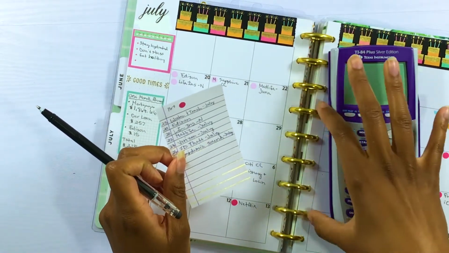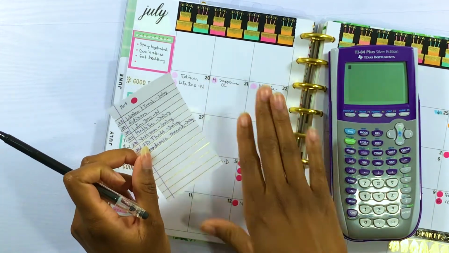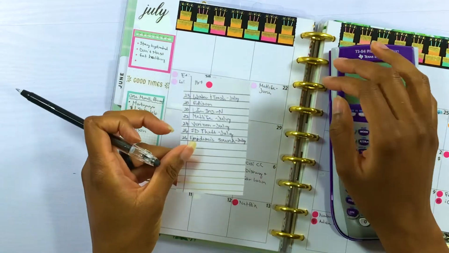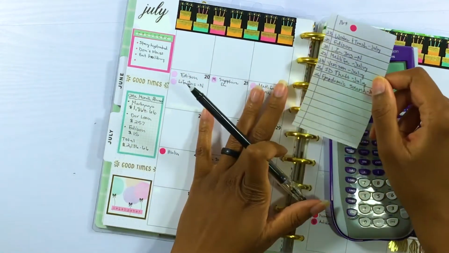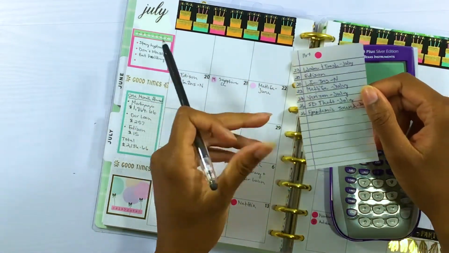So once I get to the August calendar, it will be dated from the 1st to the 31st, and I don't want to have anything from July. So I'm just going to stick with this sticky note instead of popping in the extra page to have those extra boxes for my calendar.